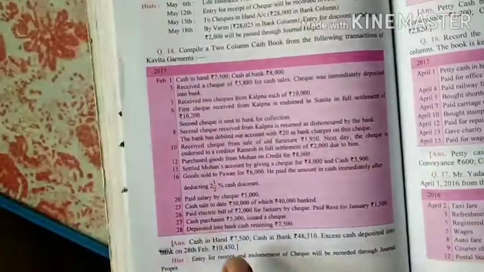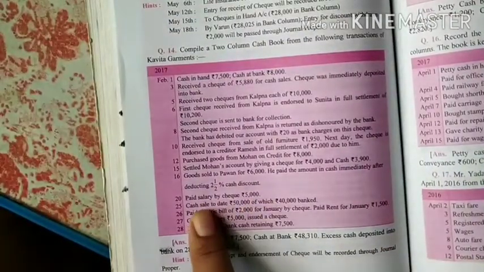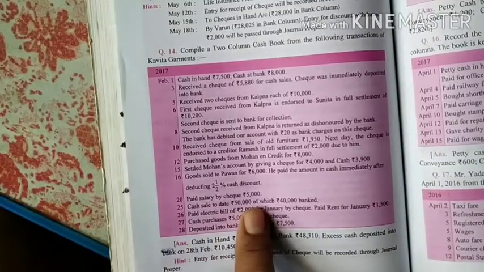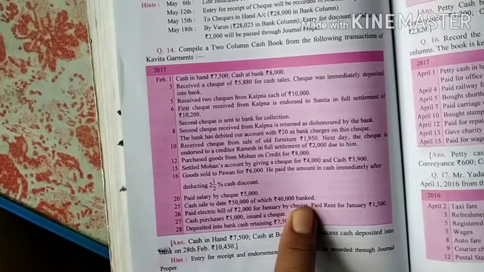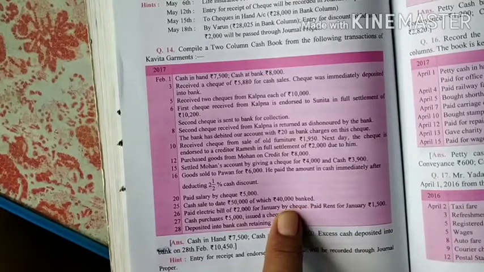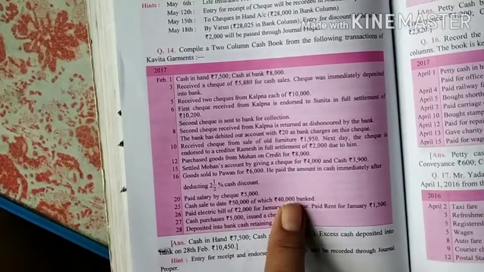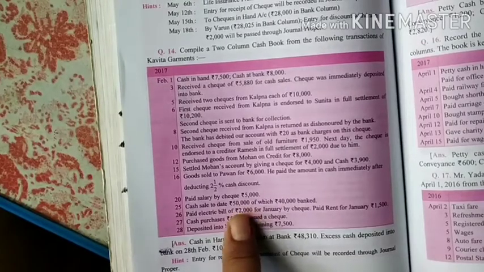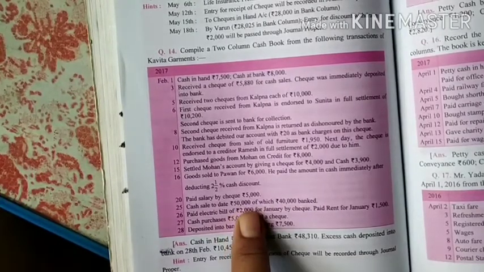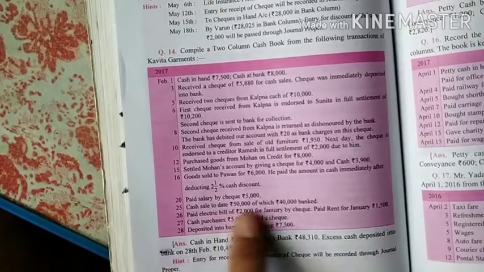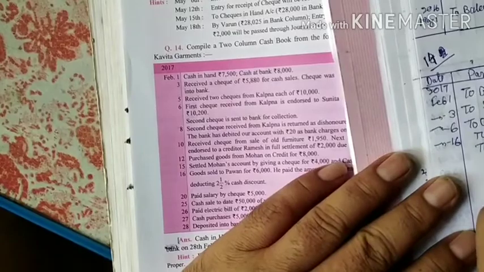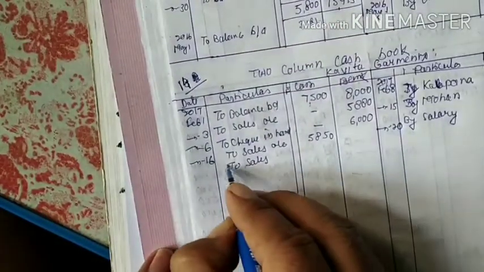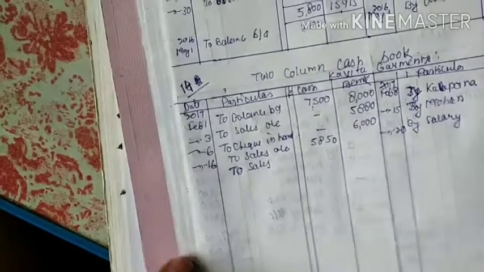Then comes the next: cash sale on the date of 50,000, of which 40,000 was banked. We can show it here: 40,000 paid into the bank and 10,000 remained with us in cash. So cash account debit, bank account debit, to sales. So here, to sales, on which date?